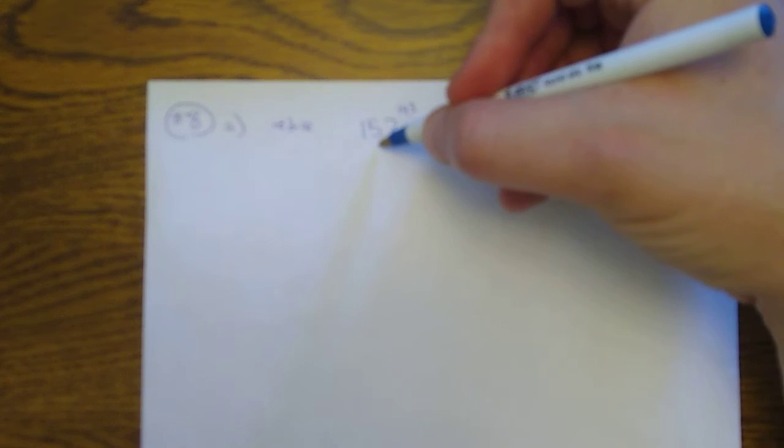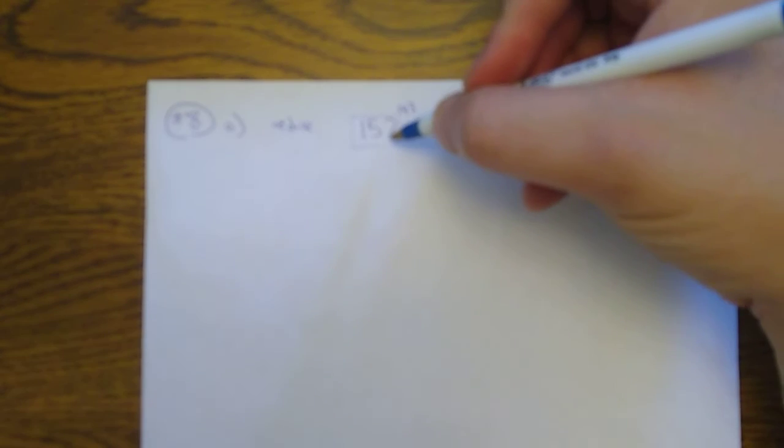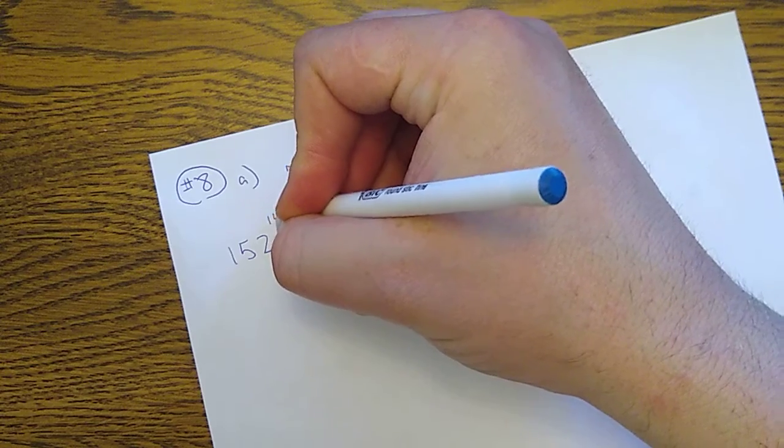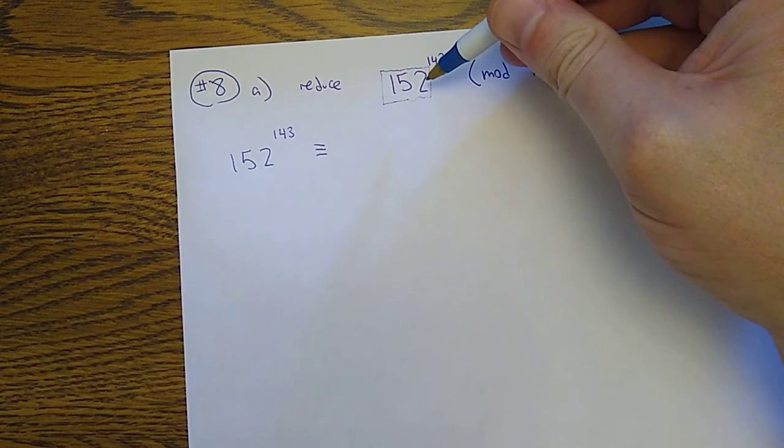So the first thing I'm going to do is replace 152 with something that is equivalent modulo 7. So how do I find things that are equivalent modulo 7? What I'm allowed to do is add or subtract any multiple of 7 that I want. Because I don't like thinking too hard, I'm thinking of a multiple of 7 that is approximately this. I'm thinking of 140. That's a nice round number that's a multiple of 7.